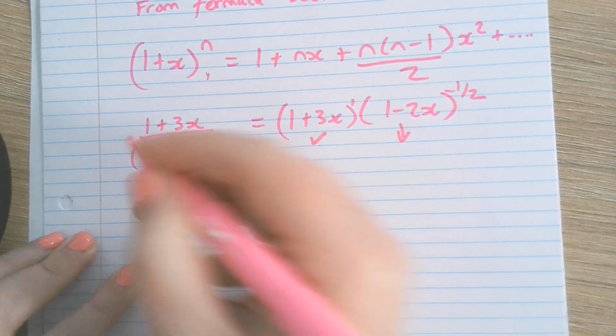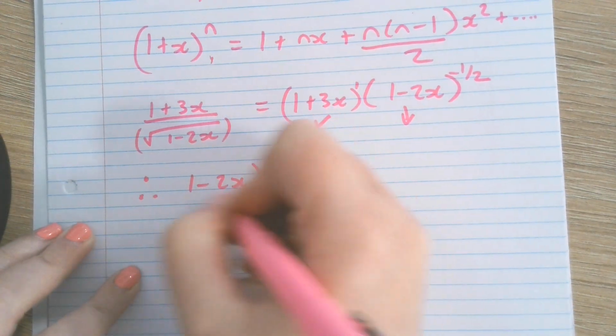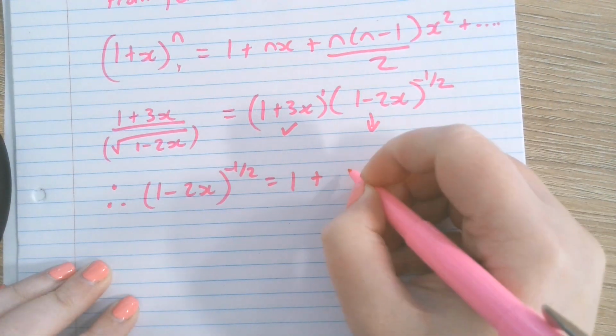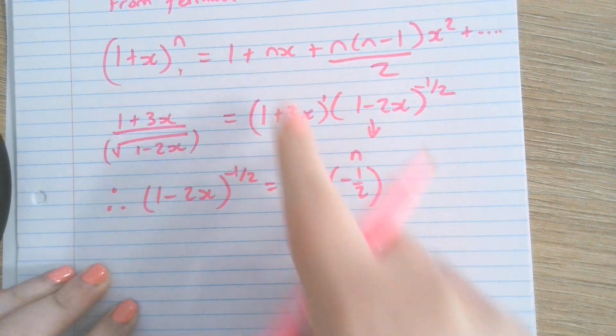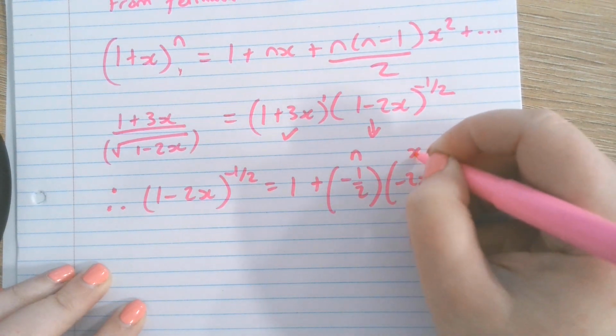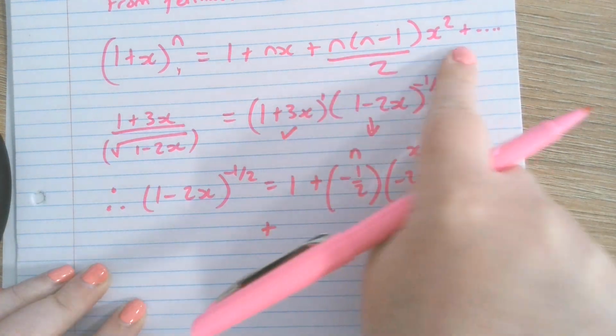If we write this down underneath, I've got therefore 1 minus 2x, to the power of minus a half, will be equal to 1 plus minus a half, which is our n. If you want to go back to this formula, that's our value of n. And then you have x, which is minus 2x in this case, instead of just x on its own. That's our first term.